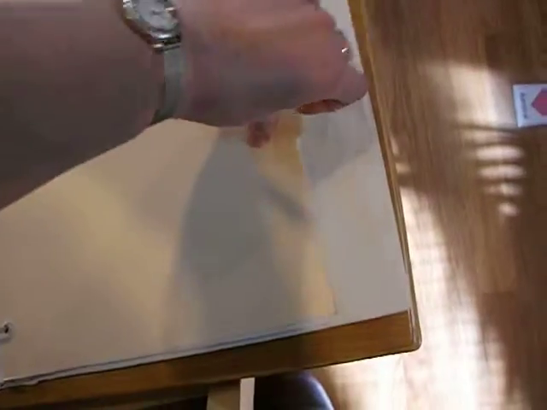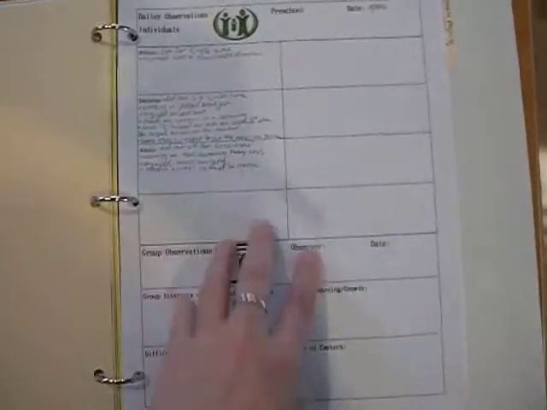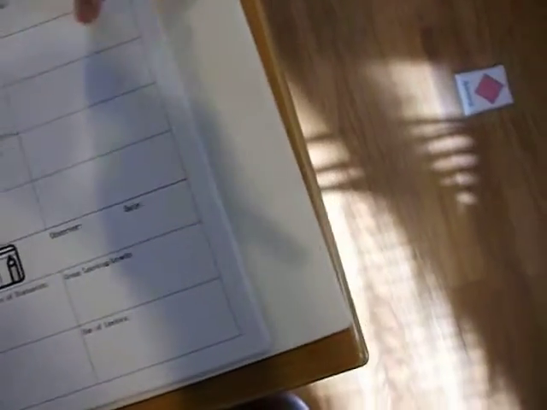Also in this binder, we have observations for each student, complete with pictures and descriptions. The full observation sheets of the entire class, and our past weekly planning sheet.